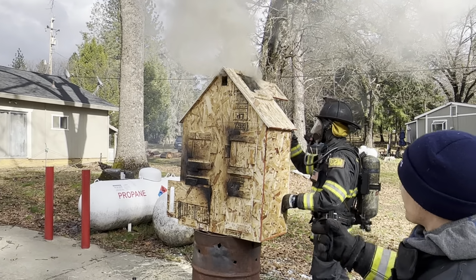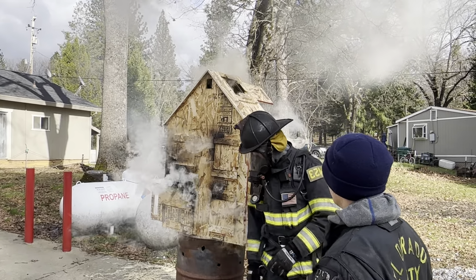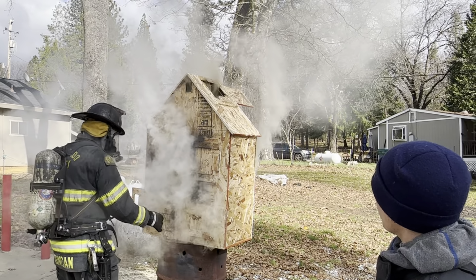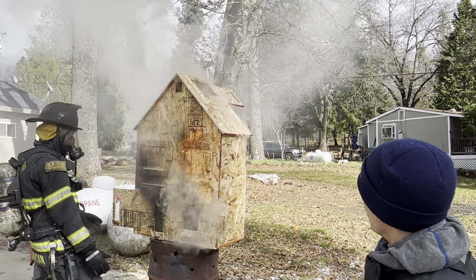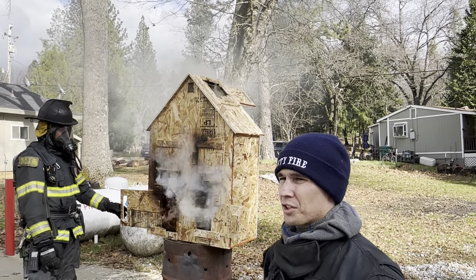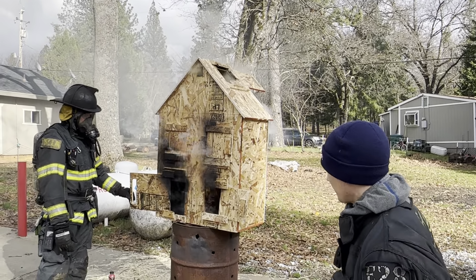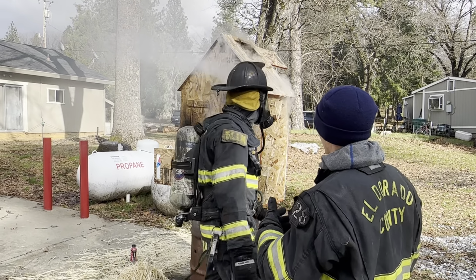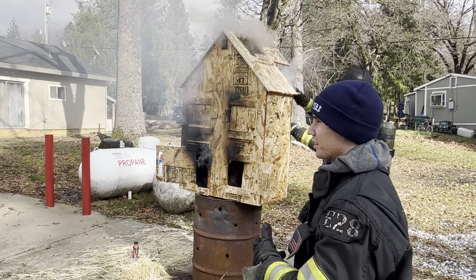Okay, so now you're getting that more turbulent flow. Oh, you might have died out. See if we can get back up. Boom. So that was more of like that auto ignition. We're reaching that 1200 degree mark for that flashover, right? So dark smoke, more turbulent, getting thicker in density.